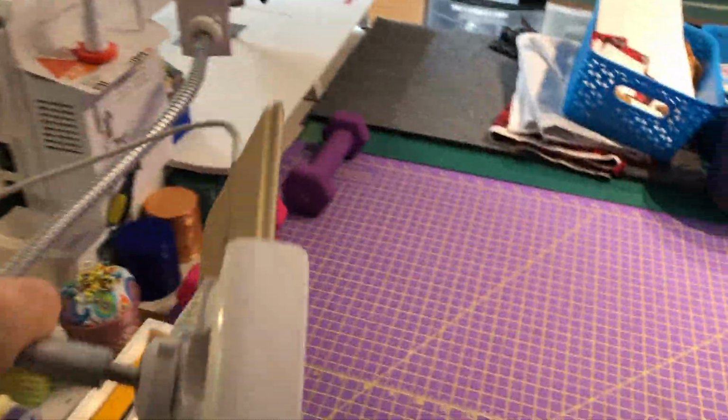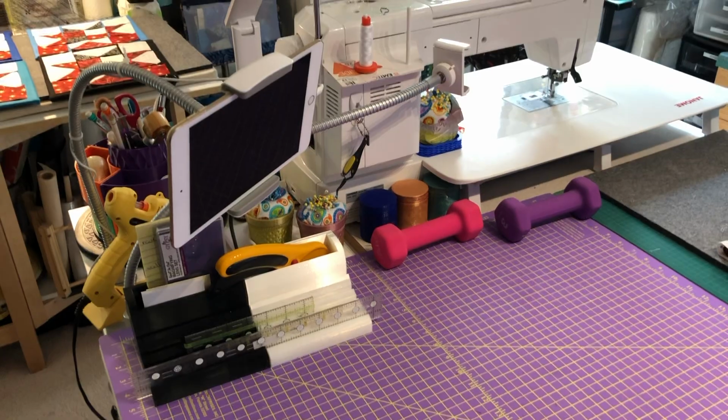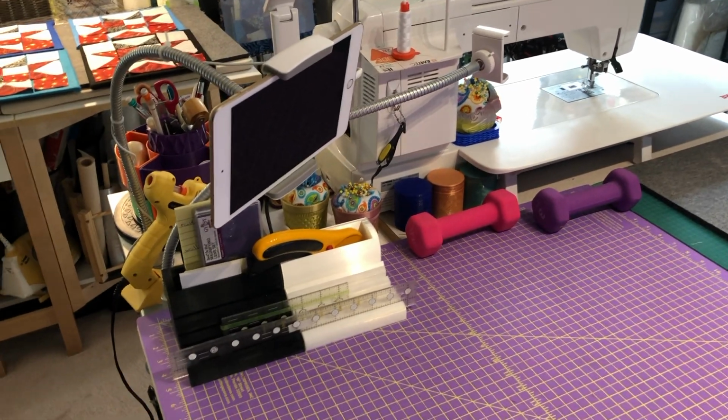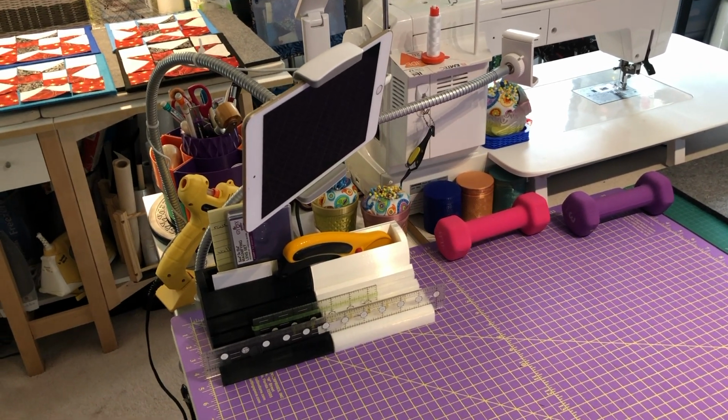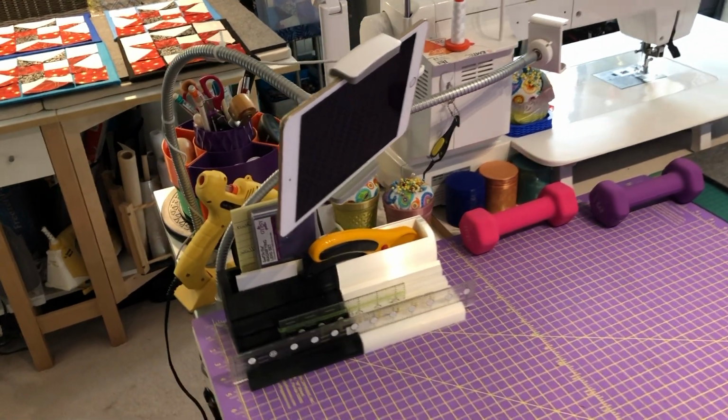So when I want to show what I'm doing on my cutting table, I just bend that over. Usually I have it a little bit straighter than this, and I will record whatever I'm doing on that machine. Now, how do I put all these pieces together? Because it seems like I'm using a lot of equipment. I am. I'll show you that in a moment.